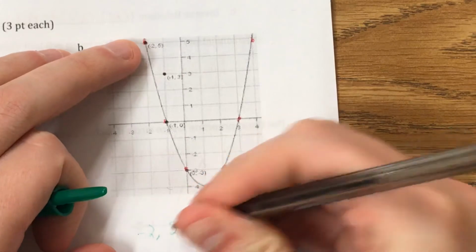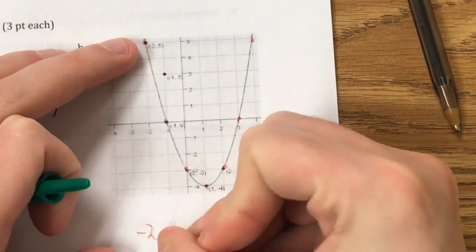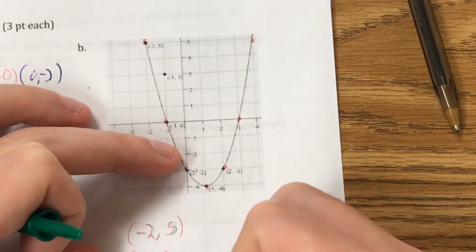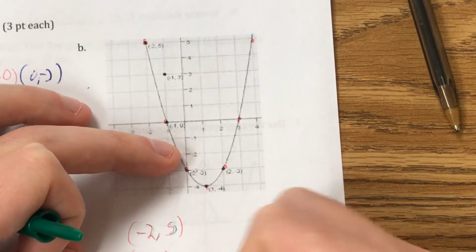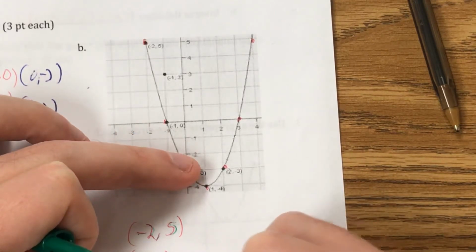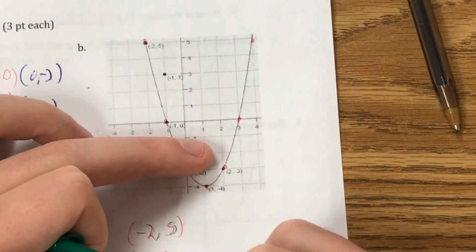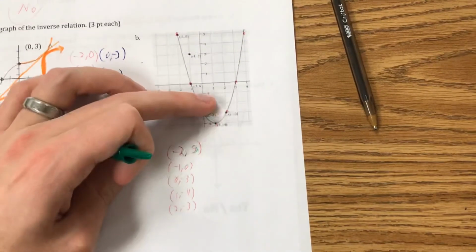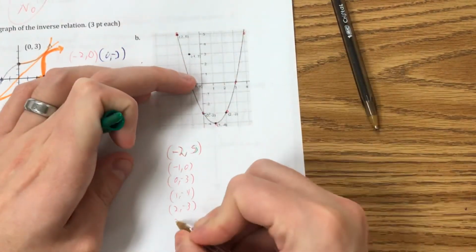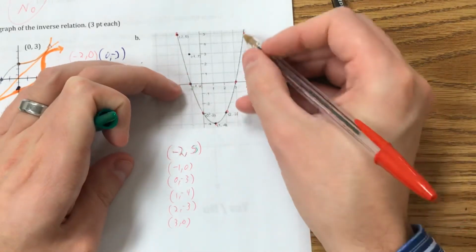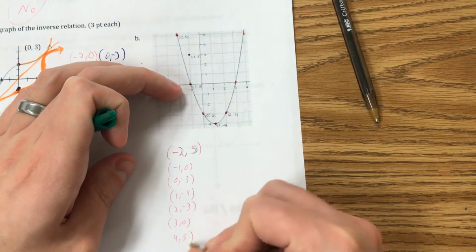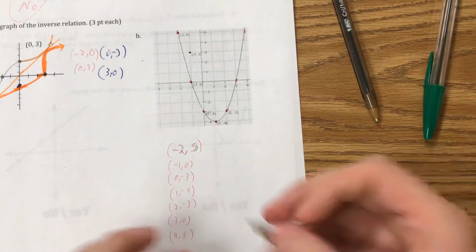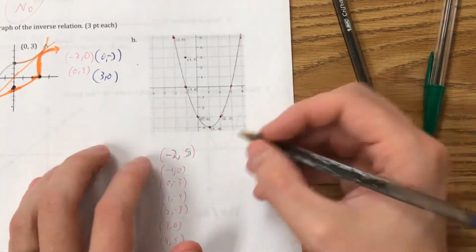-2, 5. That pen is not working well. -1, 0. 0, -3. 1, -4. 2, -3. I'm probably going off the page for you guys, aren't I? 3, 0. And 4, 5. Now, do I need to write down all these ordered pairs? No. Did I? Yeah. The more points you have, the more obvious it's going to be what the answer is.